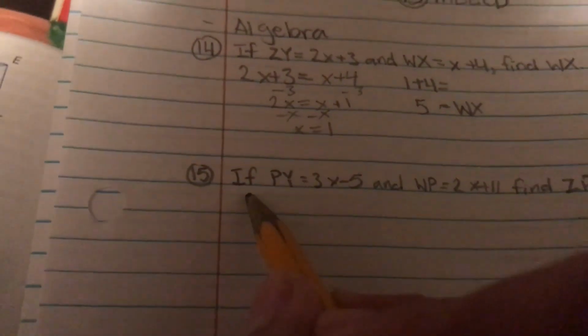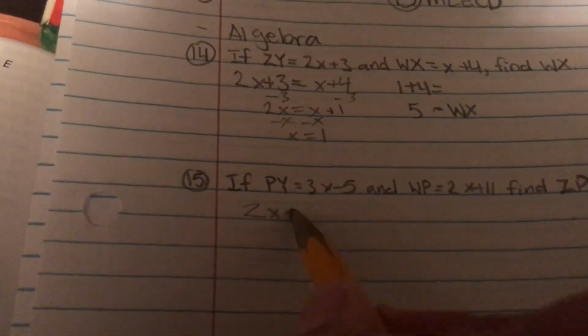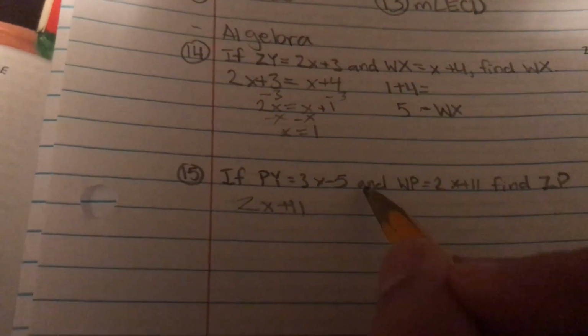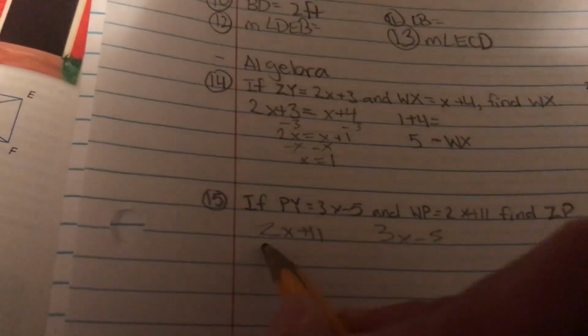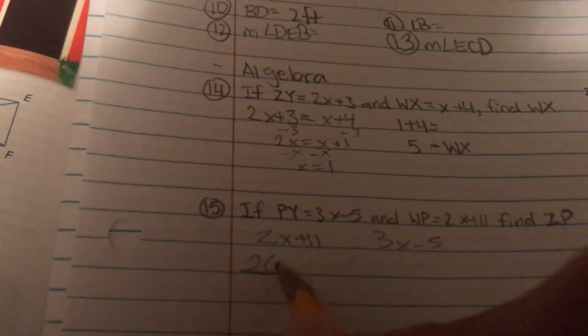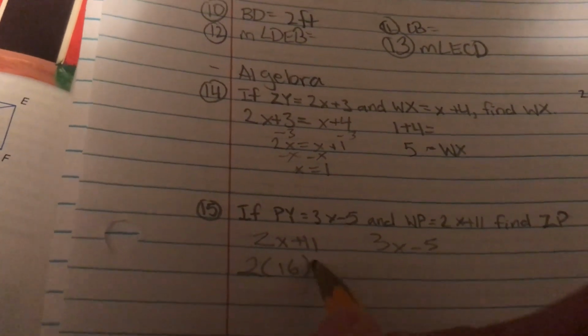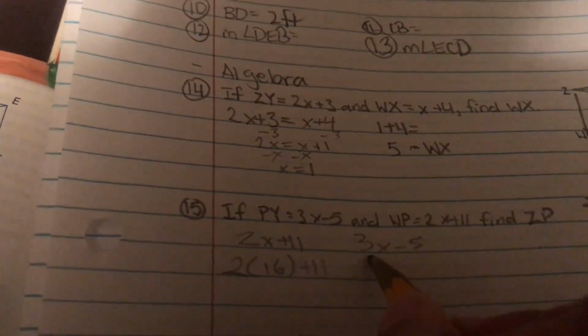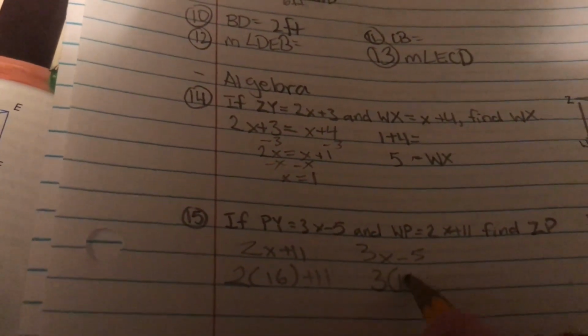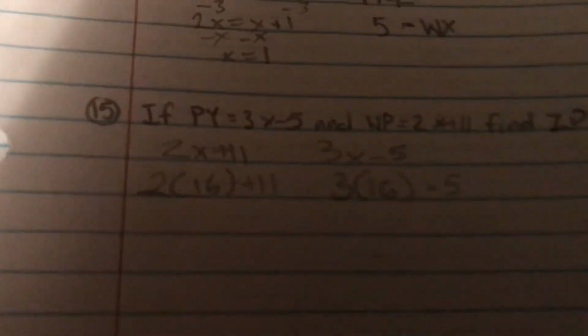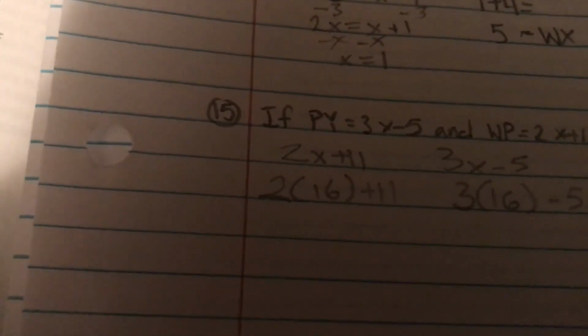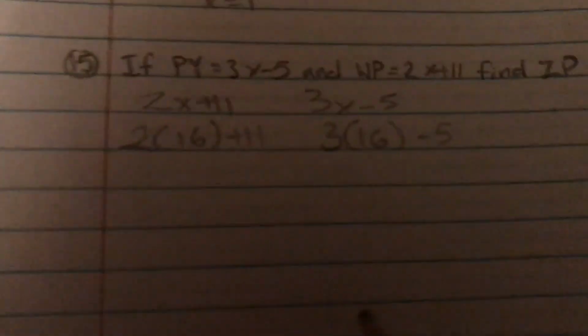We have 2x plus 11, and we also have 3x minus 5. Now we're going to plug in the x. That is 2 times 16 plus 11, and 3 times 16 minus 5. Now, does this look right? Yes, it does.